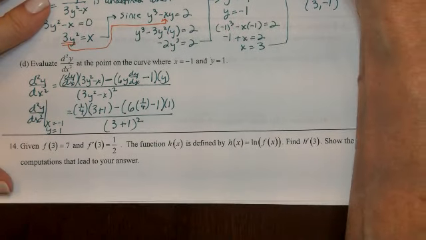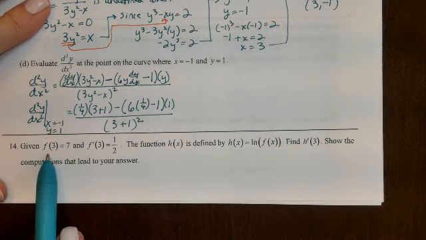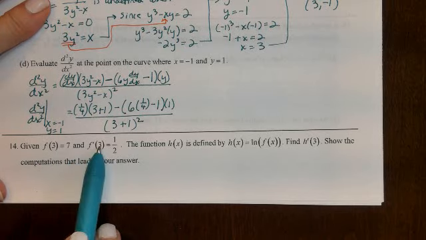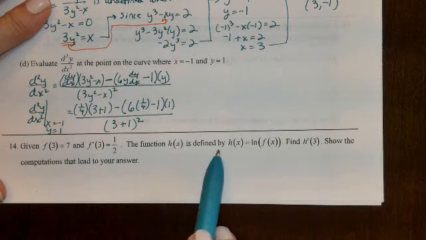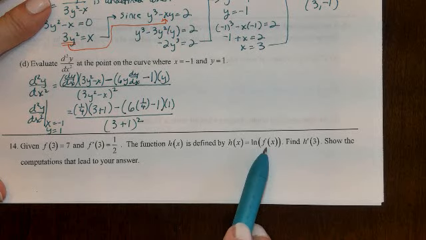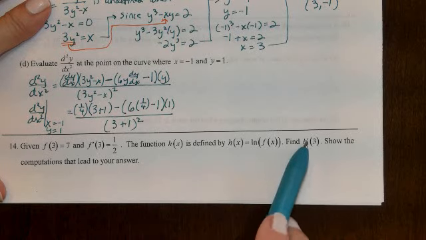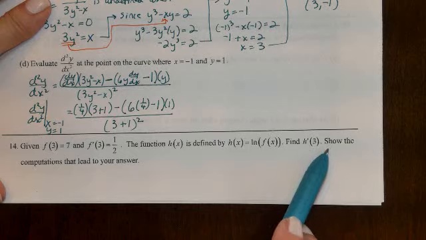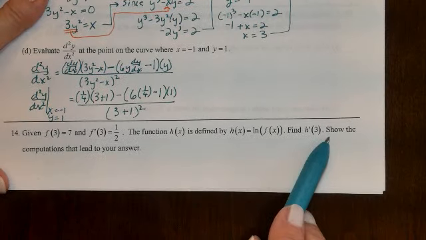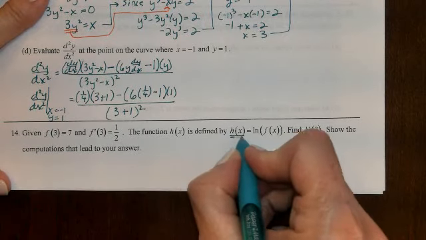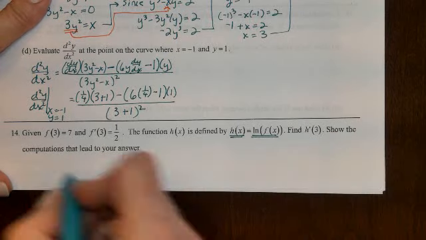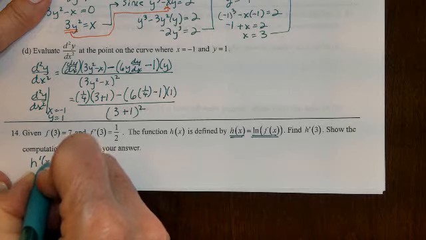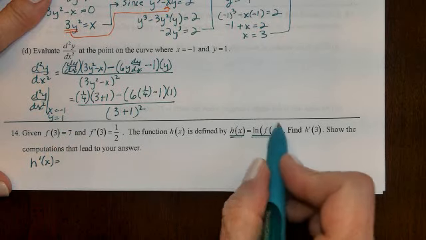Okay. Number 14. Given f of 3 is 7 and f prime of 3 is a half, and now we have the function h, defined by h of x as natural log of f of x. Find h prime of 3 and show the computations that lead to your answer. Well, I just need to find the derivative. I can do that. So h prime of x will be, it's a natural log.